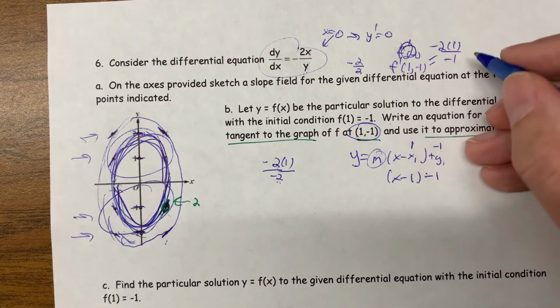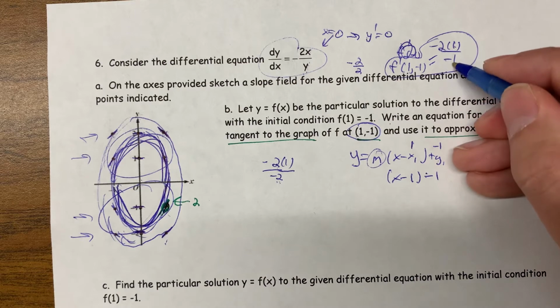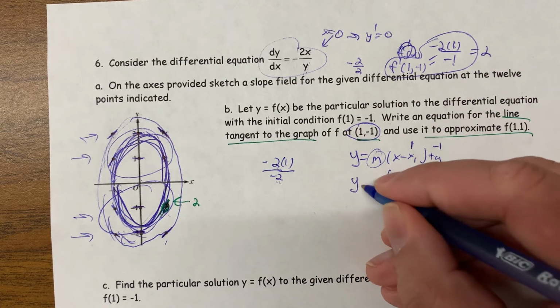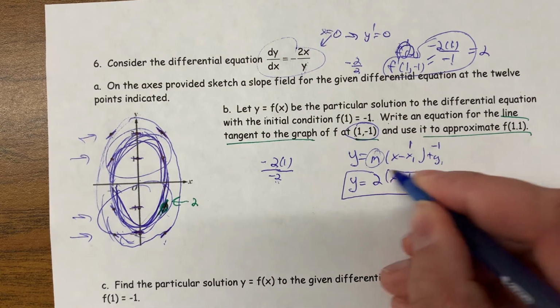Oh, we should probably write that, label where this slope is coming from so we can get our points in the AP exam. Negative 2 over negative 1 is positive 2. And so we're going to get y equals 2 times x minus 1 minus 1. That's the equation of the tangent line.